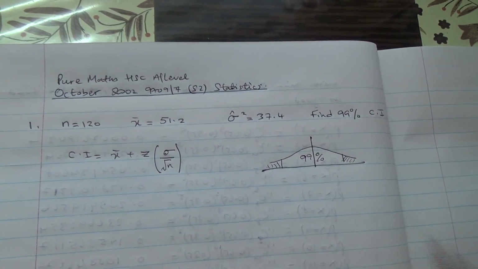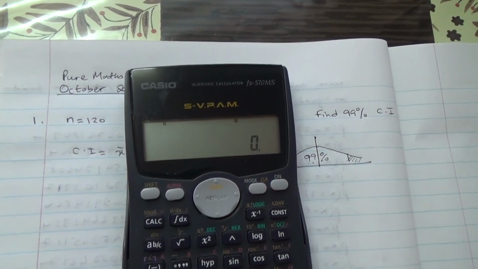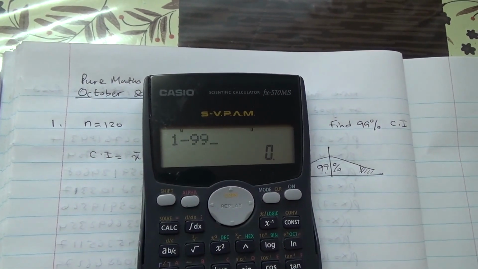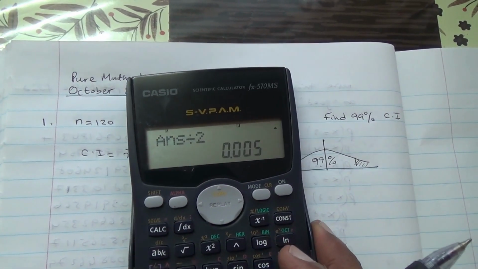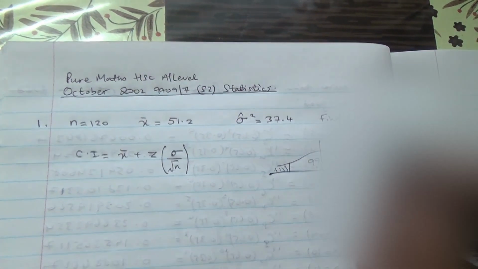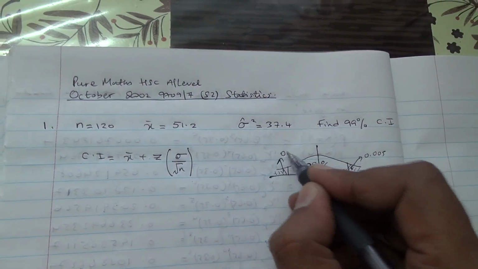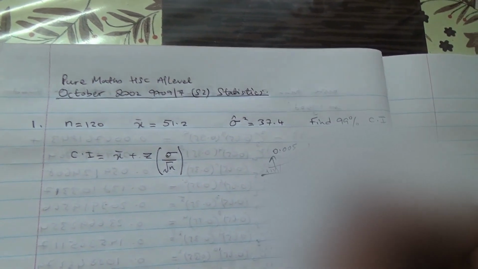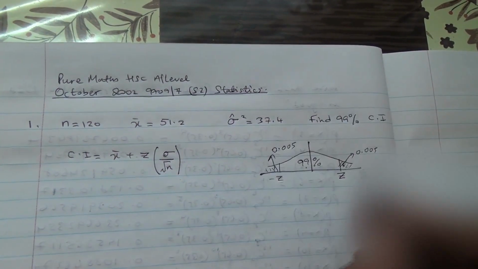It's going to be 1 minus 99% divided by 2, and the area to the left and the area to the right is going to be 0.005 each.